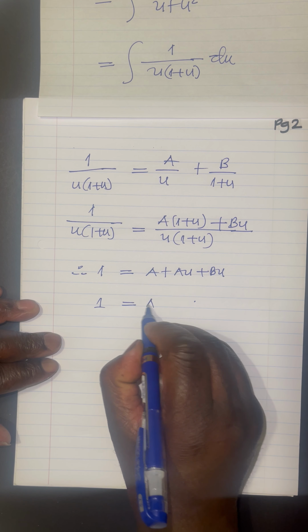If A equals 1, put 1 here, you're going to get 1 plus B equals 0, and so B equals minus 1. So we have A equals 1 and B equals minus 1.